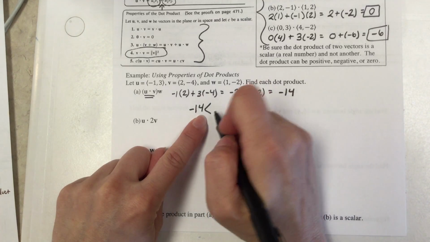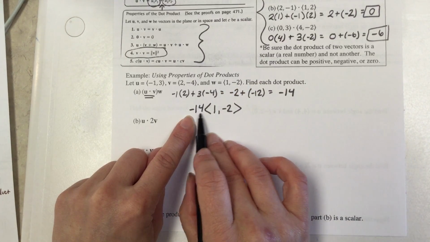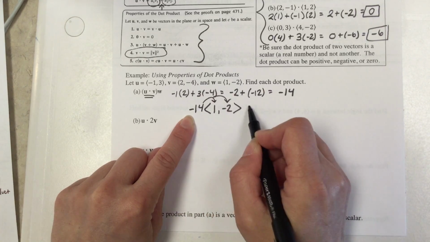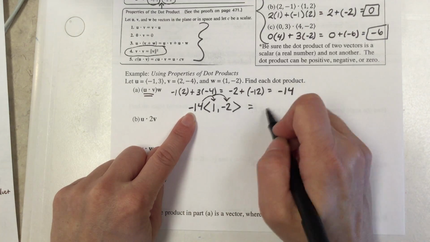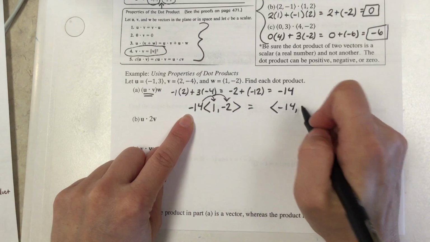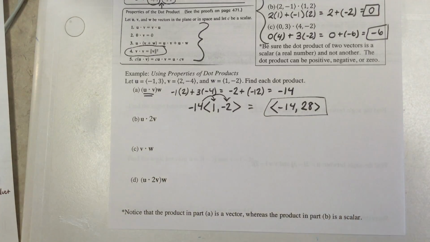Now w is a vector, 1, negative 2. This is a scalar. Because it's one number and you're multiplying it by a vector, you can distribute that. So it's taking all of these ideas and bringing them together. Negative 14 times 1 is negative 14. Negative 14 times negative 2 is a positive 28, and you're done.